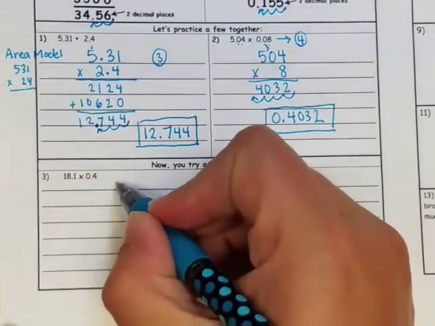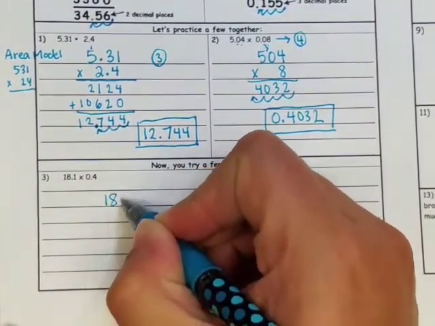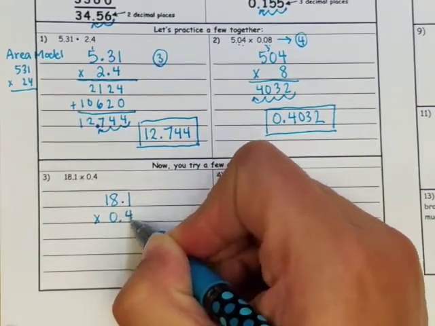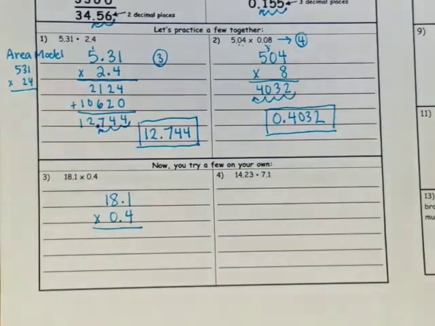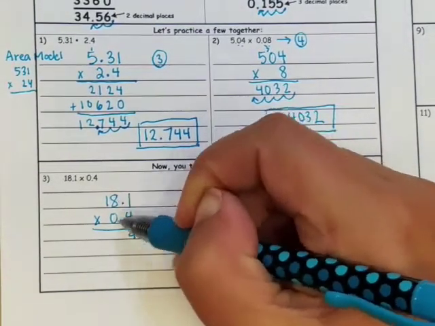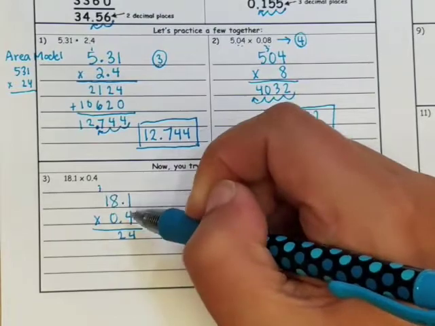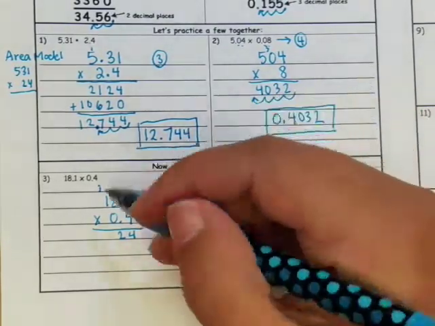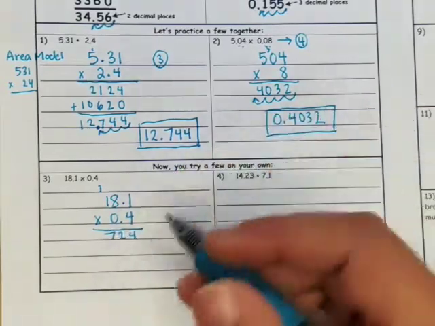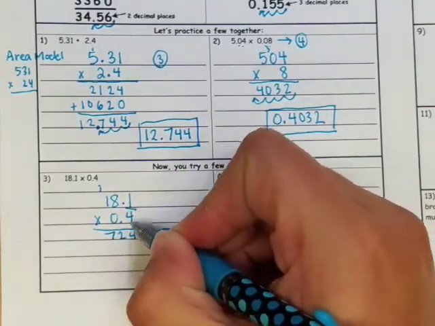All right, so this time I'll leave the decimal in there just to show you that you can do it both ways, and it's totally fine. Here, the decimals ended up lining up. It doesn't matter if they do. So 4 times 1 is 4. 4 times 8 is 32. I feel like we kept getting 32 in this problem a lot, huh? And then 4 times 1 is 4 plus 3 is 7. So 724, oh yeah, that's too big.